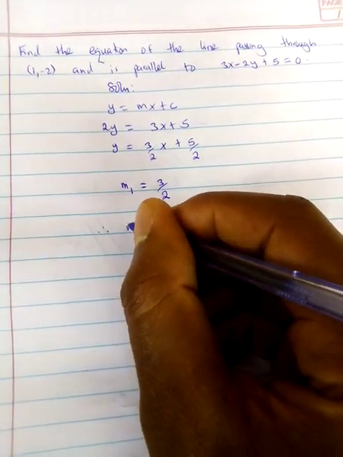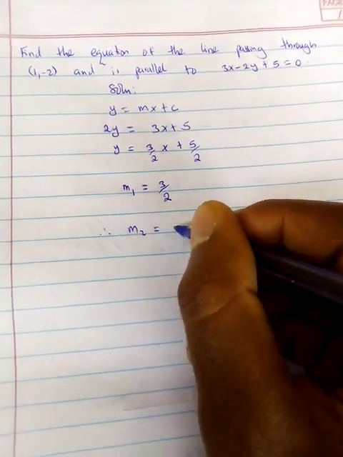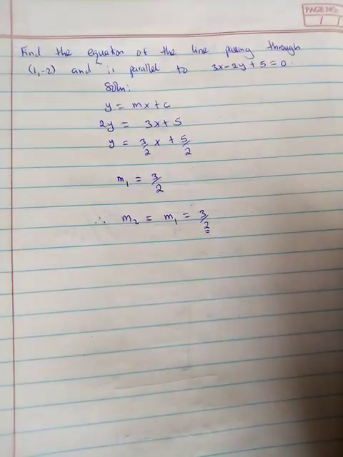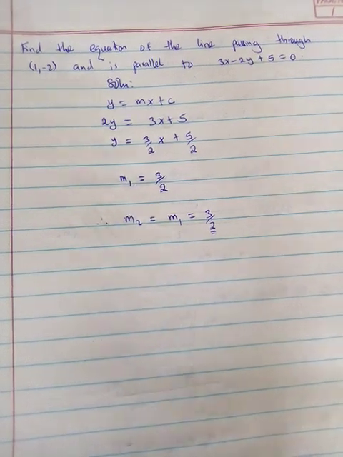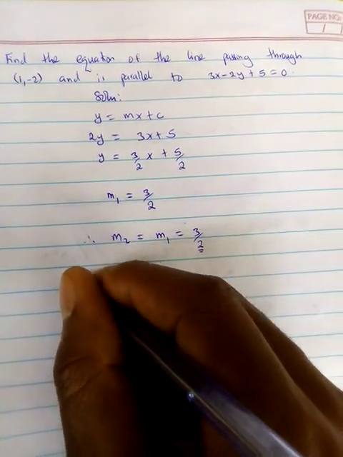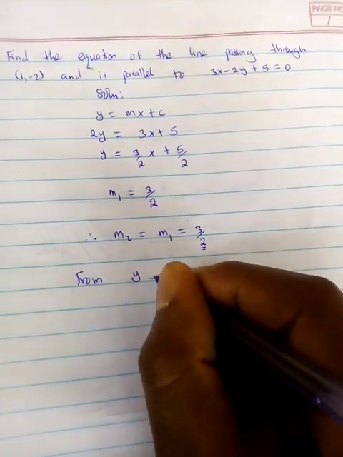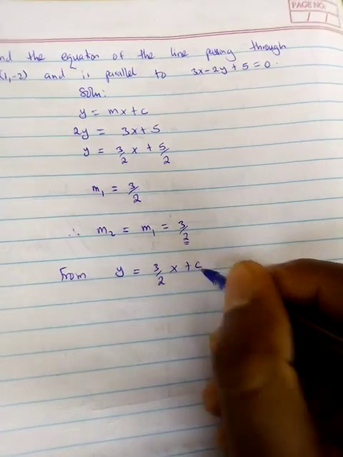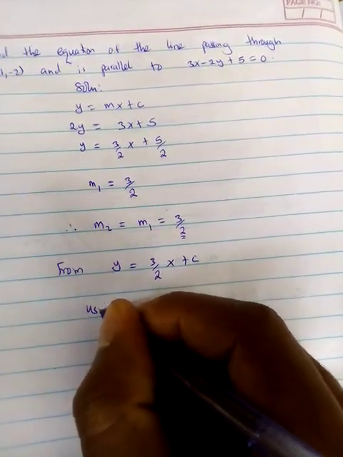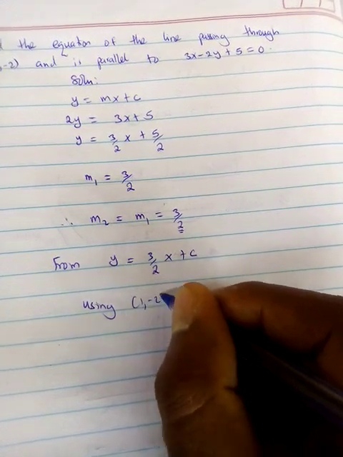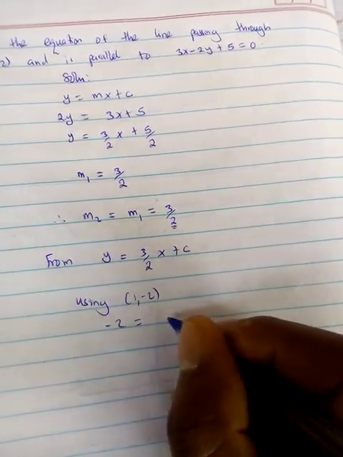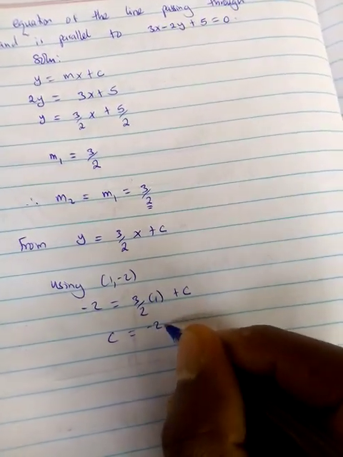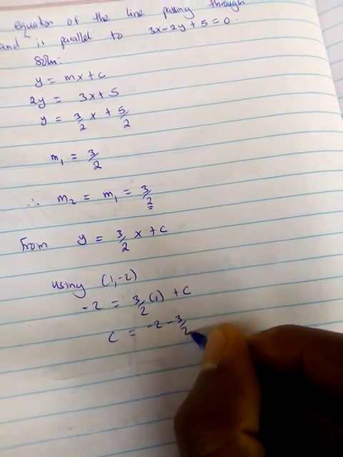Therefore, my m2, the gradient of the second line, is equal to m1, which is 3 over 2, because the two lines have the same slope. Now I can say, from the general equation of the line, y is equal to mx plus c, here y = 3 over 2 x plus c. If I use the point the line is passing through, (1, -2), I have -2 equals 3 over 2 times 1 plus c, such that my c is equal to -2 minus 3 over 2.